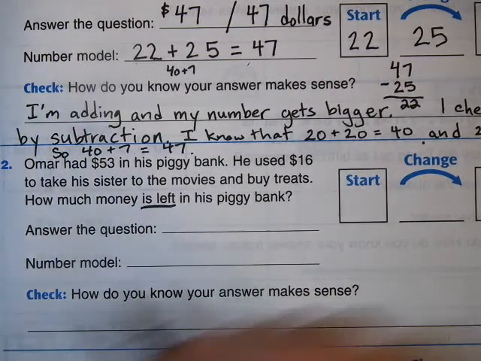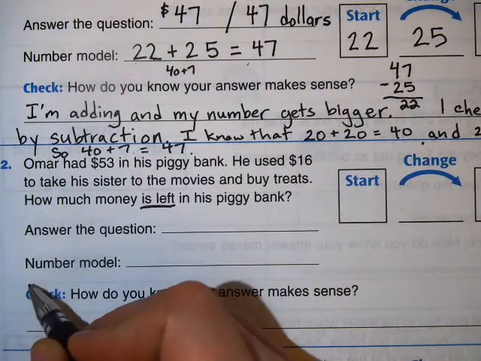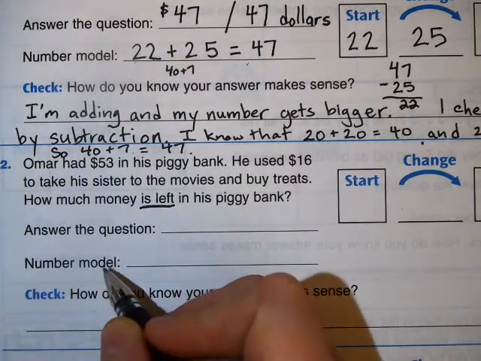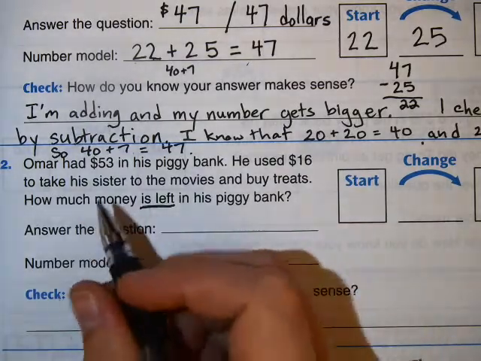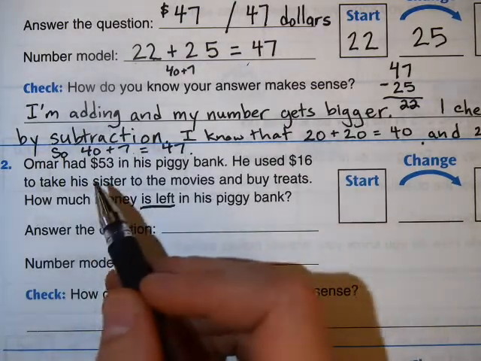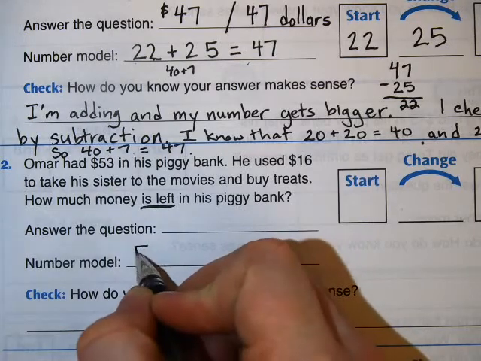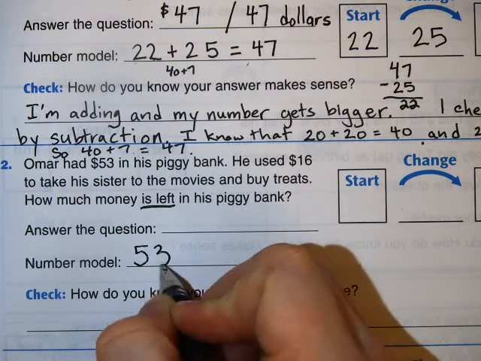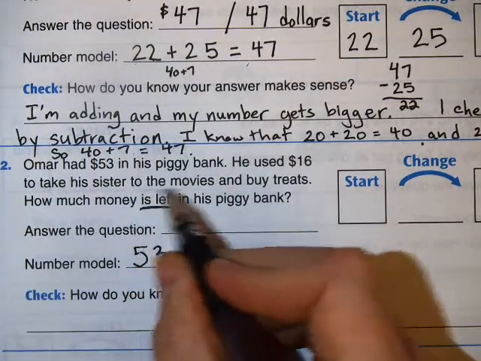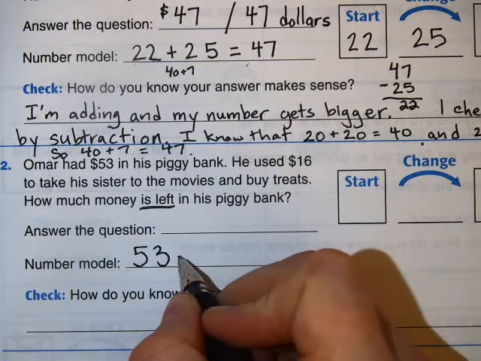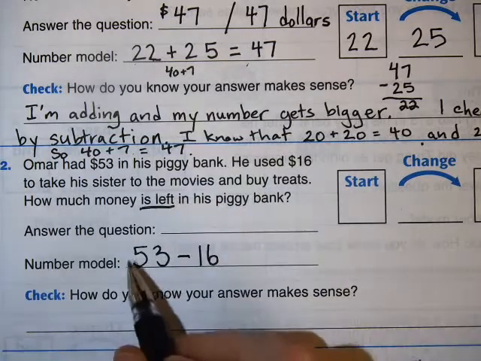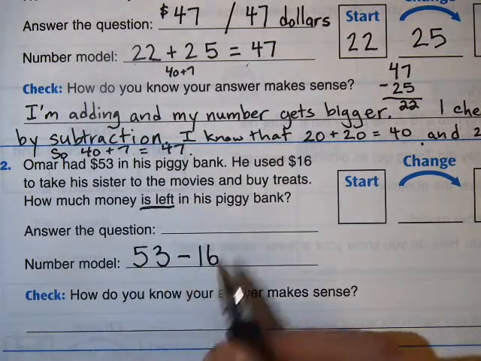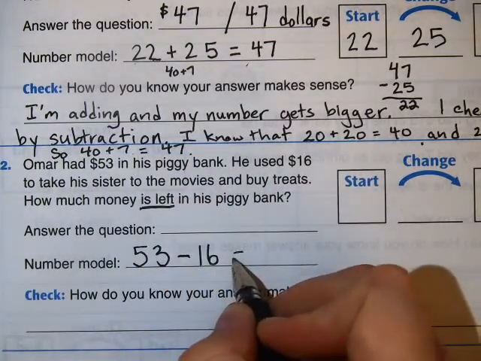And in this case, we're going to do our number model first, just like we did with the addition one, because that's going to help us see what our actual problem is. So the problem is, he has $53. Now Omar, he's such a nice guy. He took his sister to the movies and bought her treats. But he spent $16 doing that. Okay? So the problem is going to be 53 minus 16 equals.